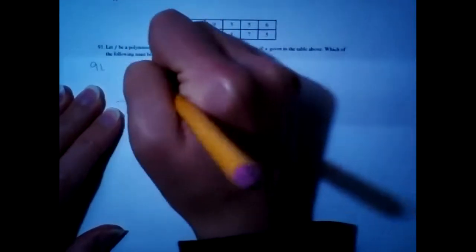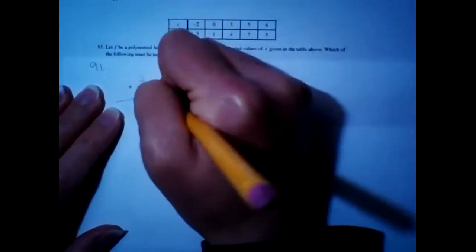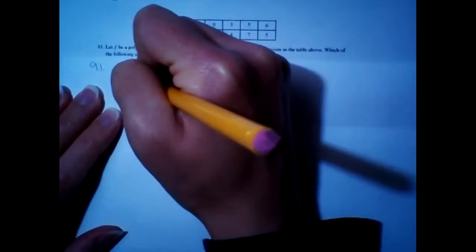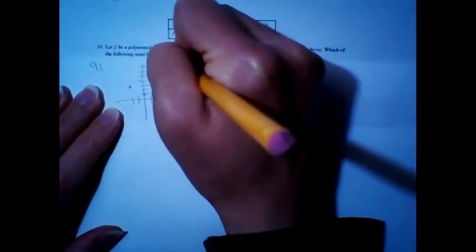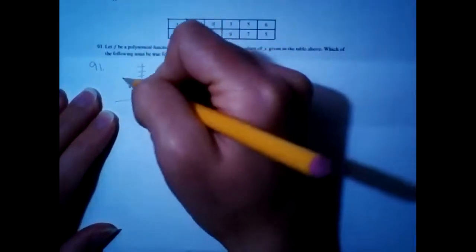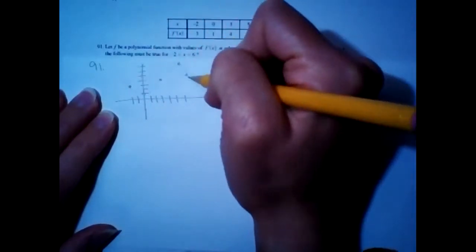Right, so just to get a visual here, we're going to have -2, 3. Oh, I hope I left enough space for that. 0, 1, 3, 4, 5, 7, and 6, 5. All right, and you can connect them if you want. I don't know exactly what's going to happen in between these, but I know it's going to be continuous and differentiable. So looking through all the choices, let me tell you which one is the right one.